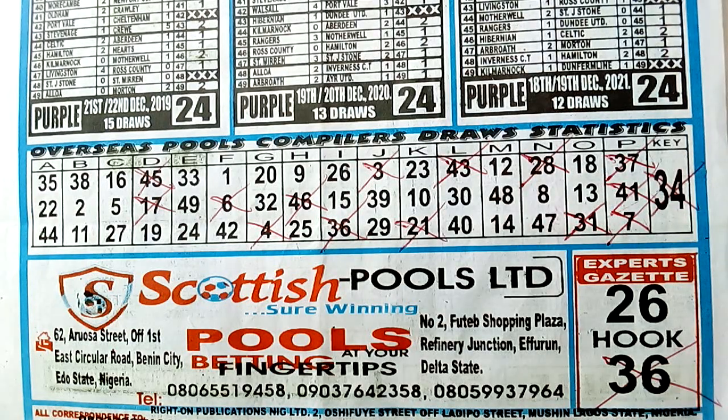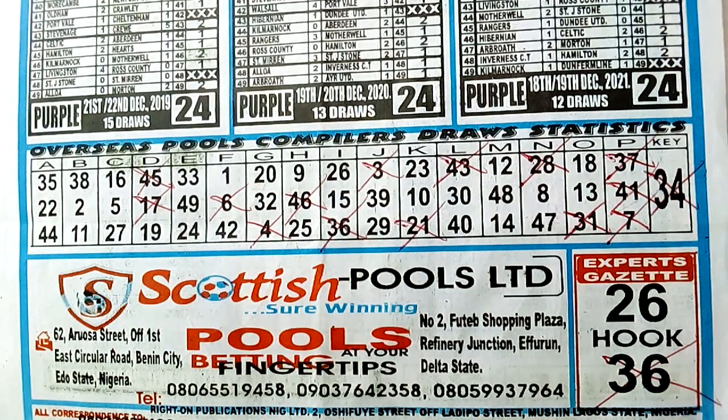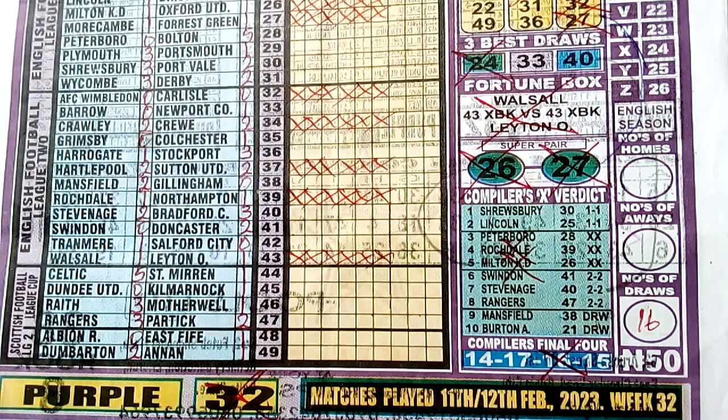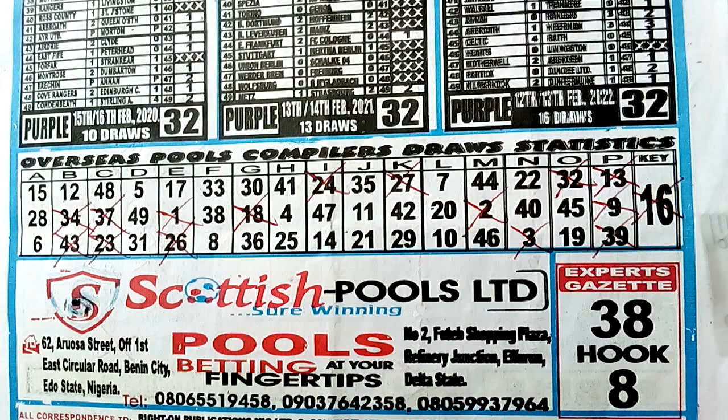So the only time you will see that game again be transferred to that place was for week 32, and I think it gave a draw again for the 3rd time. For week 32, 2023, we have number 16 at the 3rd spot of the compiler final 4 column, and that will be transferred to the key column at the back page. And that was actually what transpired. We have number 16 at the key column, and it gave us a draw.